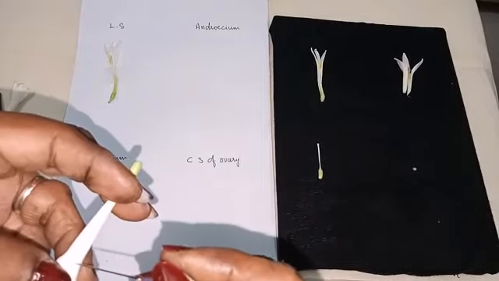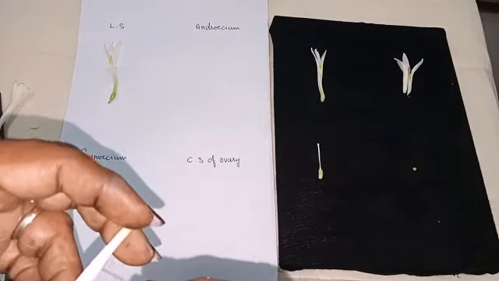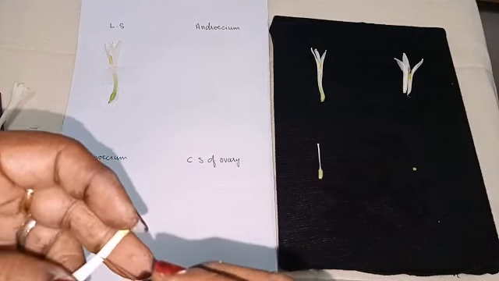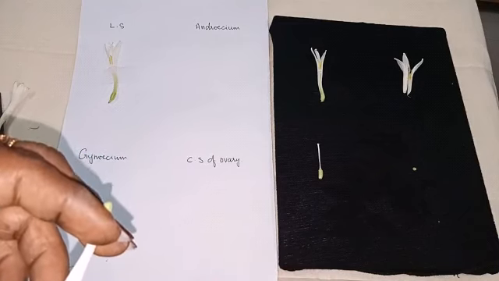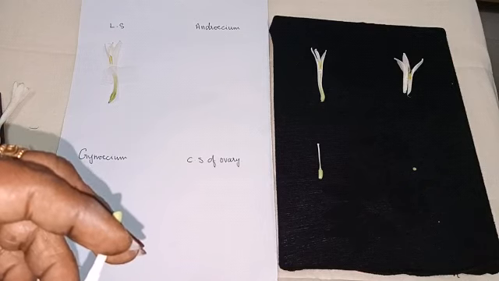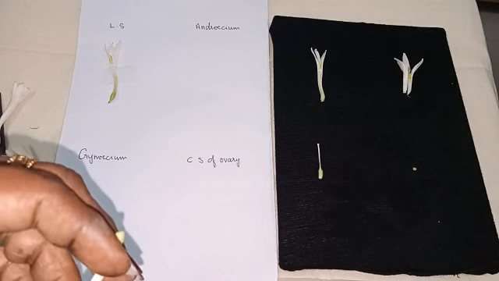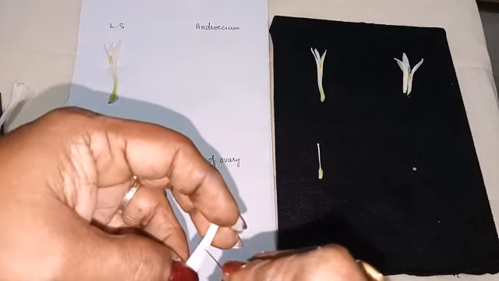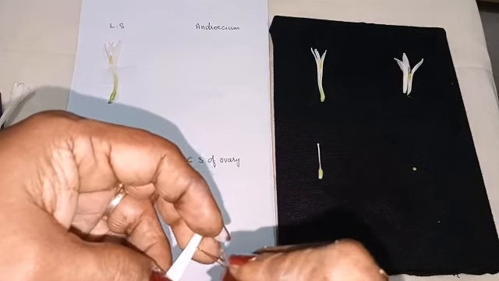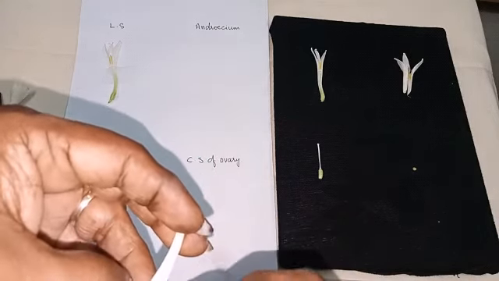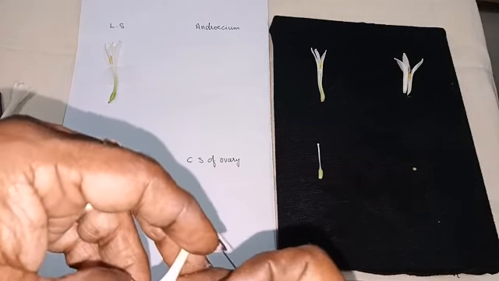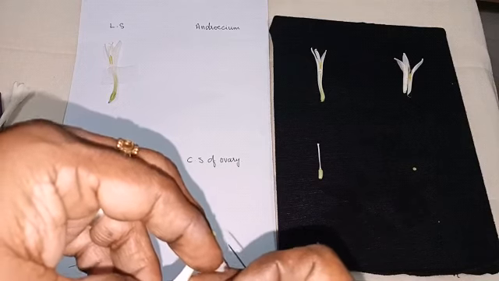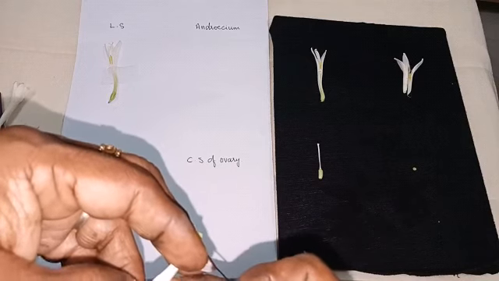So first cut open this perianth lobe. Cut open. We are going to keep Androecium only. So you have to remove the Gynoecium.